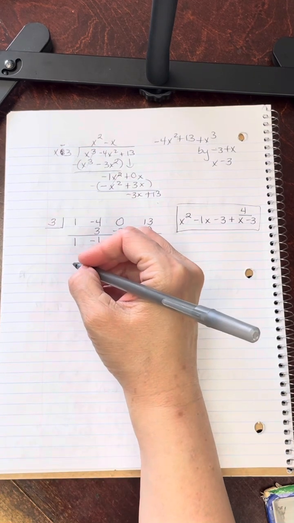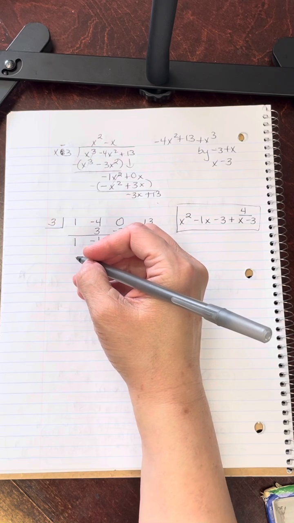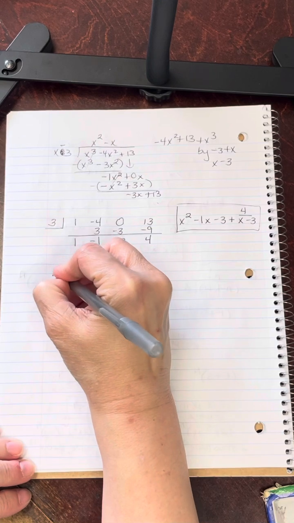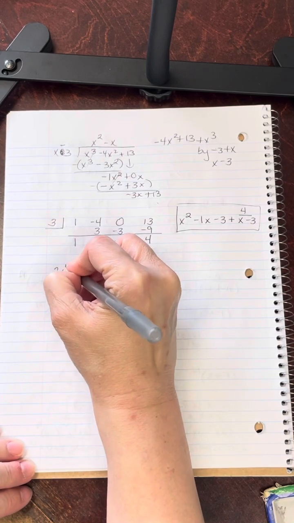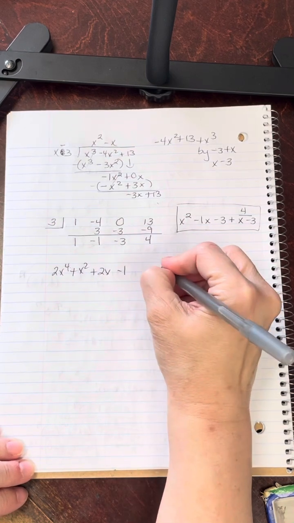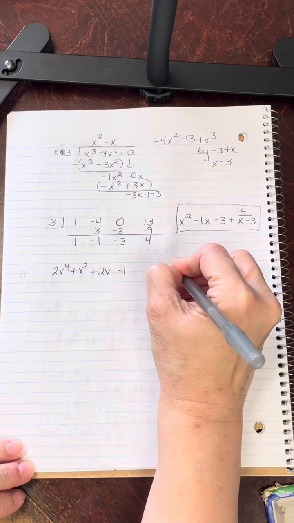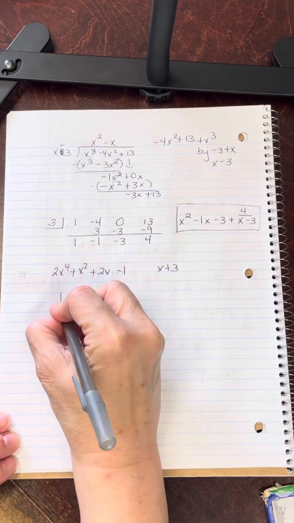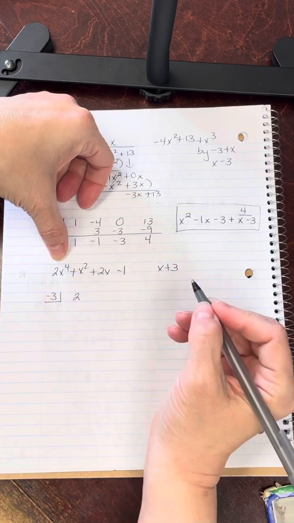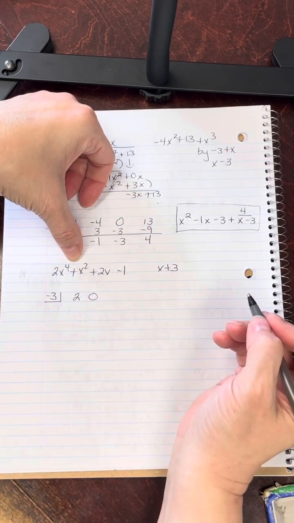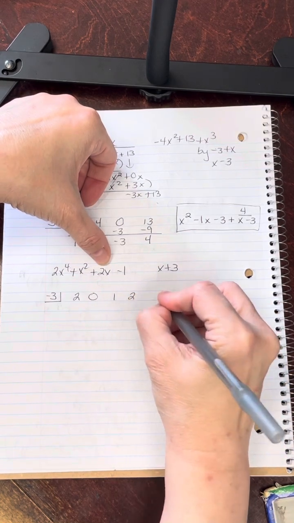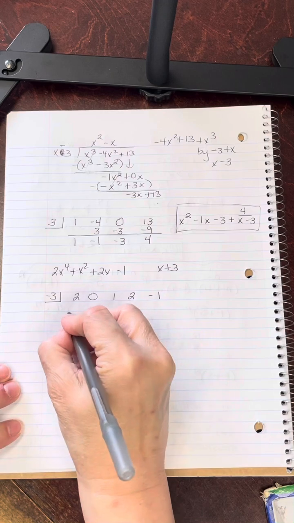Divide, and did they put this in order? They did, okay. So I'm going to pull the coefficients, but you'll want to see it. 2x to the 4th plus x squared plus 2x minus 1, divided by x plus 3. I'll attach that as a negative 3. So x to the 4th is the biggest, 2. Do I have an x cubed? Nope. Do I have an x squared? Yes, implied 1. Do I have a plain x? Yes, 2. And then our non-x, negative 1.